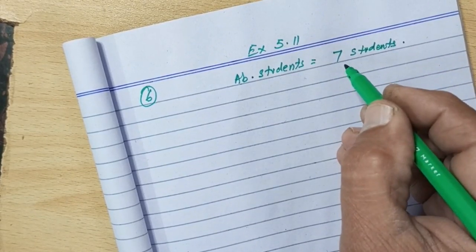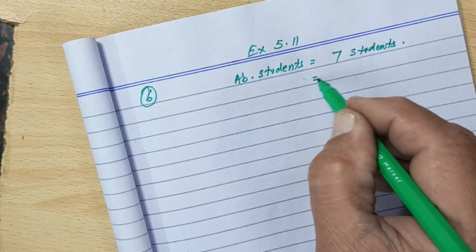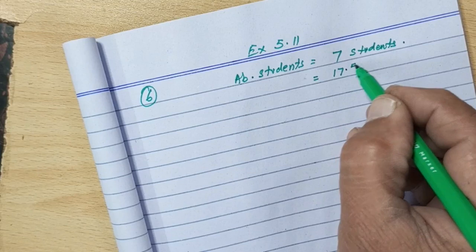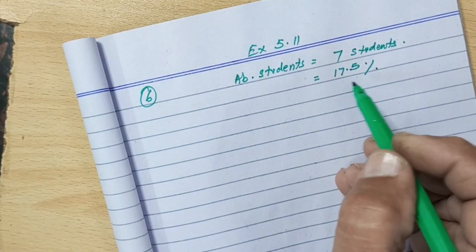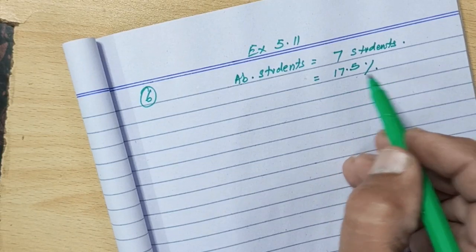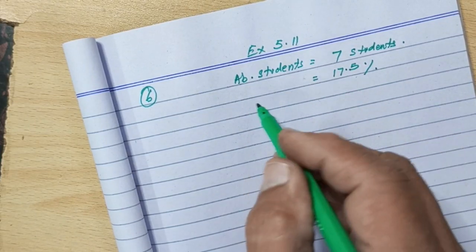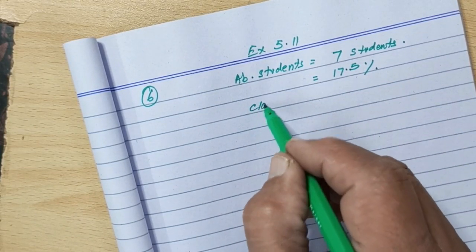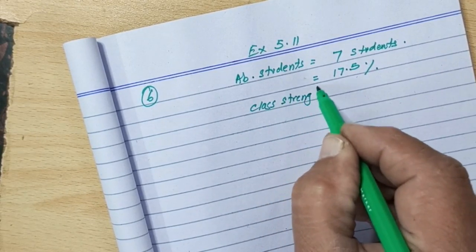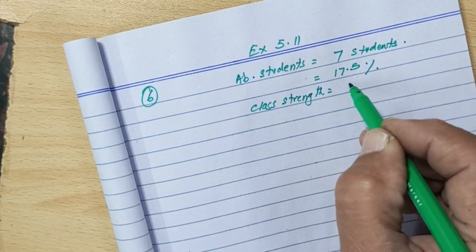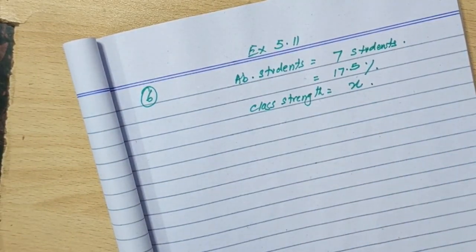Now these 7 students are actually 17.5% of the class strength. Now that means that class strength must be equal to X.